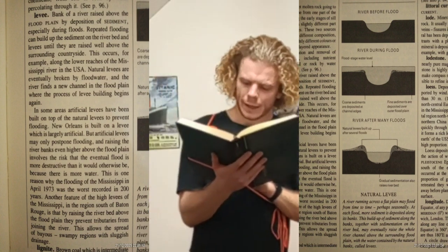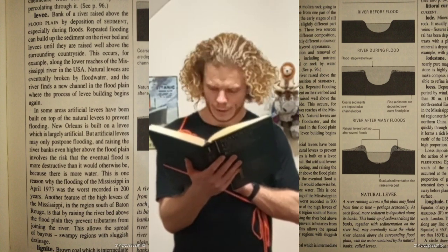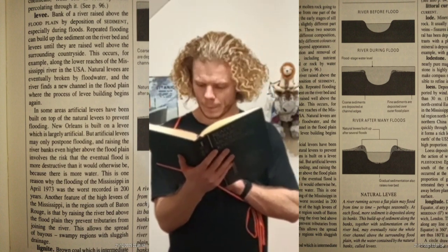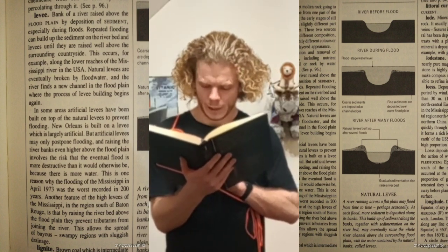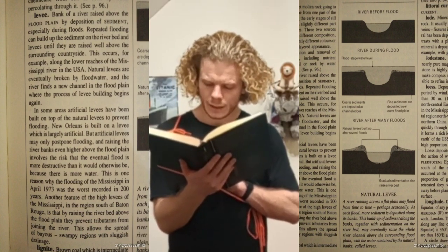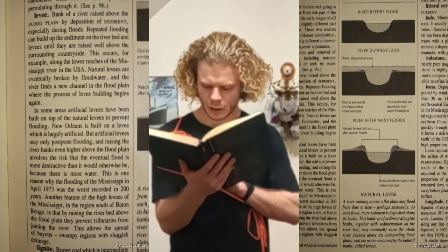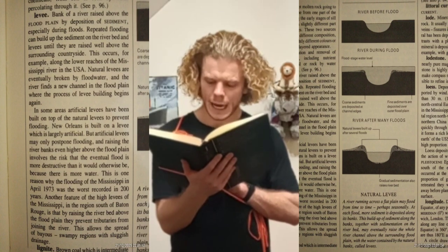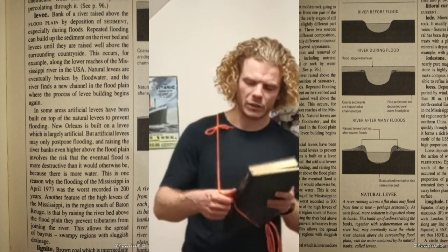Natural levee, a river running across a flat plain, may flood from time to time, perhaps seasonally. At each flood, more sediment is deposited along its banks. This build-up of sediment along the banks, together with sedimentation on the riverbed, may eventually raise the whole river channel above the surrounding floodplain, with the water contained by the natural banks called levees. Okay, so we're going to mention the other thing also.